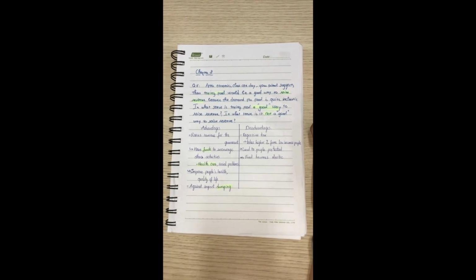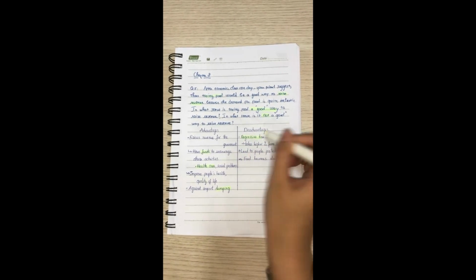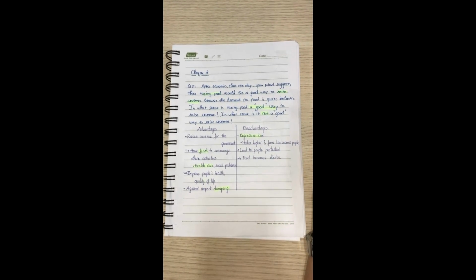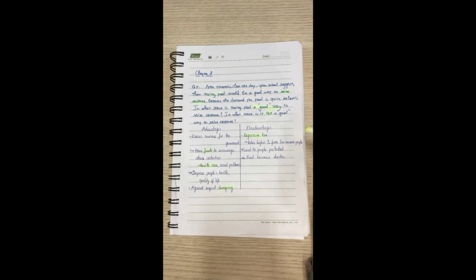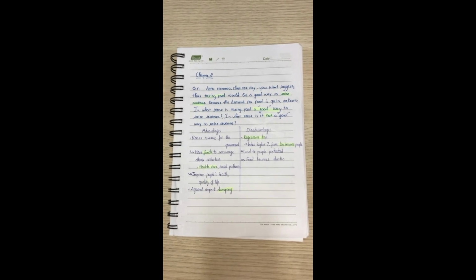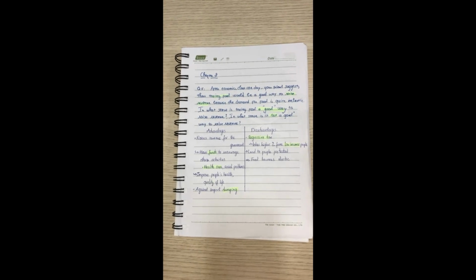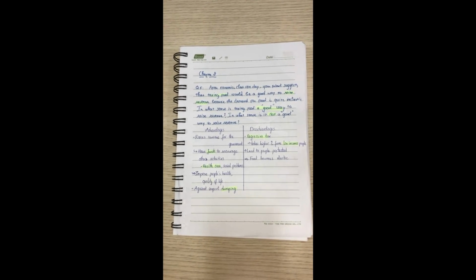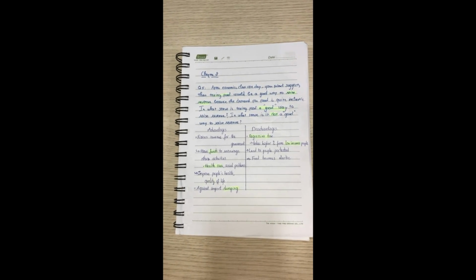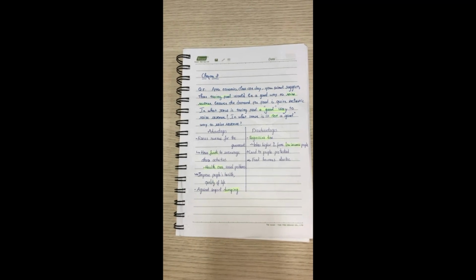As for the disadvantages, it is a regressive tax and it takes a higher percentage from low income people, so some people may protest because food demand becomes more elastic.